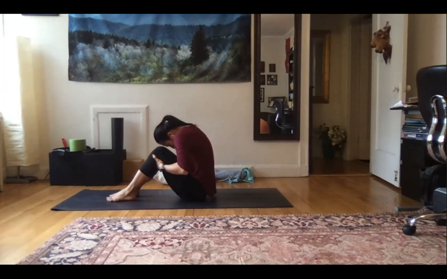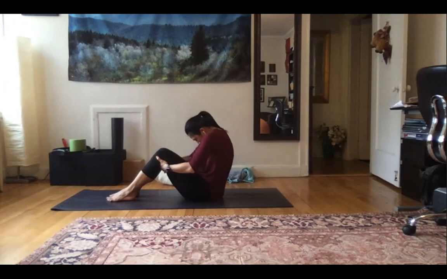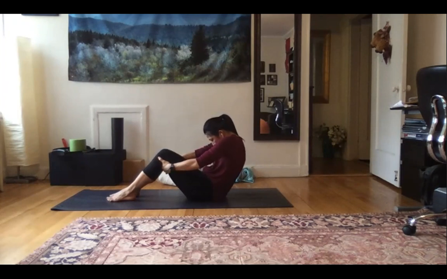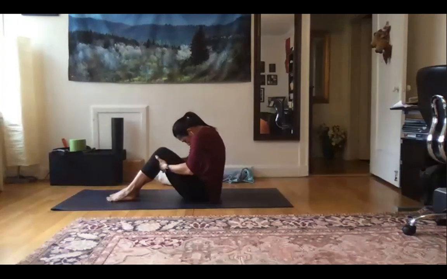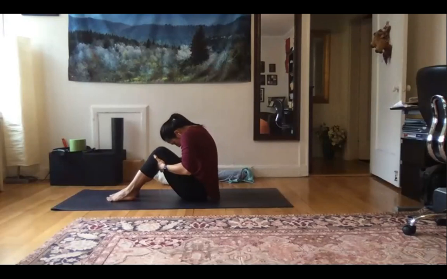Forehead might touch your knees. Again, that spine stays exactly where it is in that C-shaped curve as you straighten out your arms. Create core strength here. And bring it back to center. Elbows hugging you in. Biceps engaged, forehead might tap the knees.